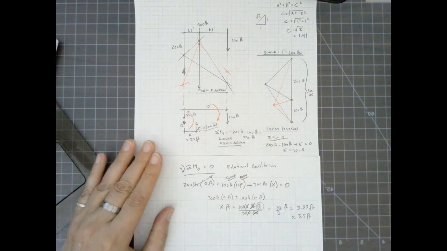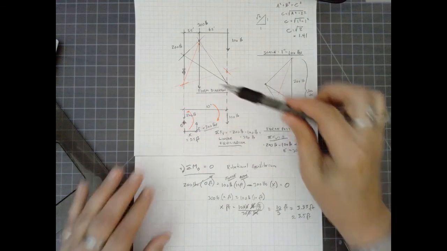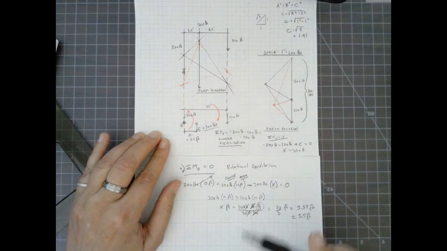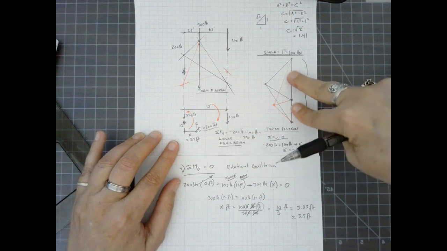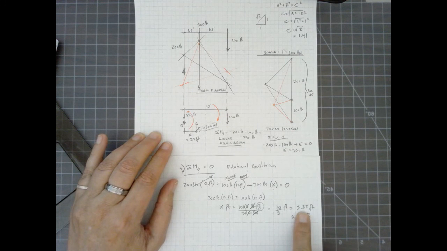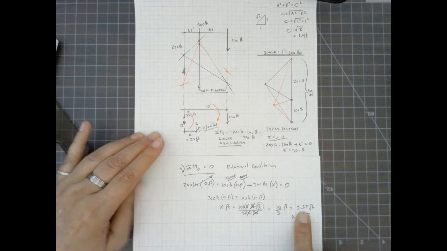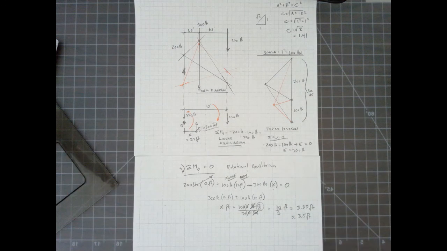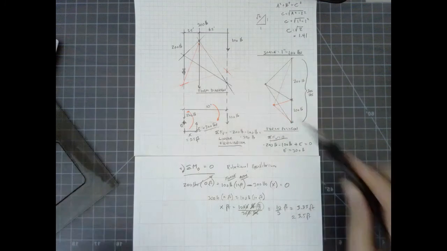That's its actual distance. And if we drew this very, very accurately, or if we use CAD, you could even try drawing this with a CAD program, you will get exactly 3.33 feet. And in a nutshell, that is the graphic technique for finding the centroid of a couple of forces.